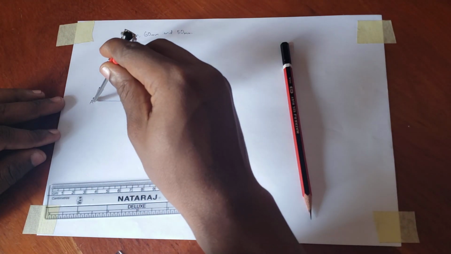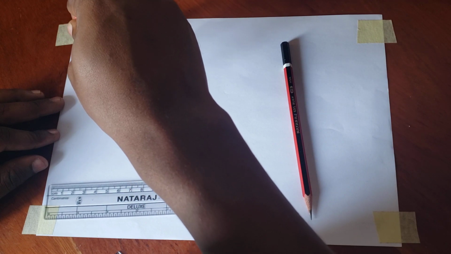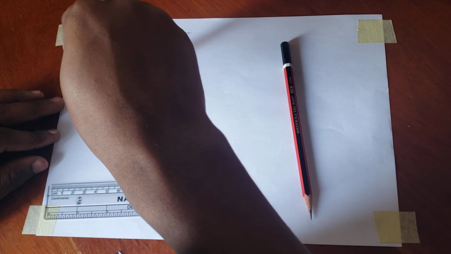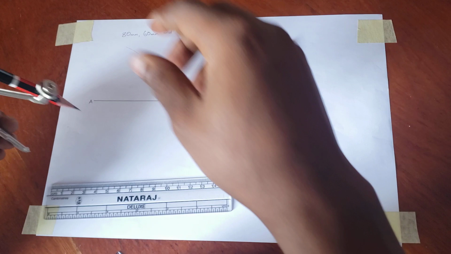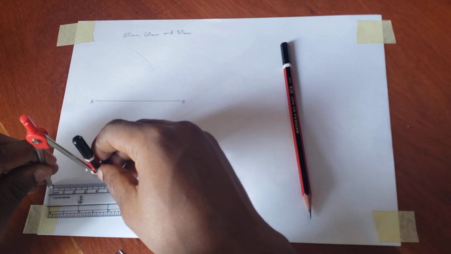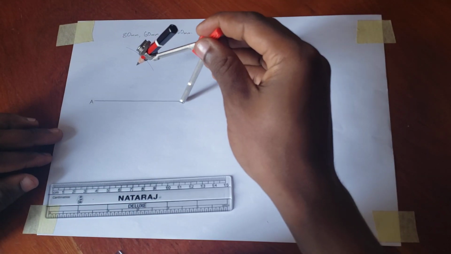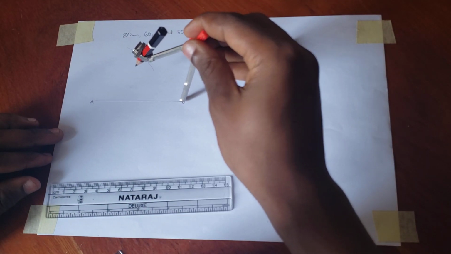Thereafter, from point A, we draw an arc. Then we measure 50 millimeters. Then from point B, we make an arc.